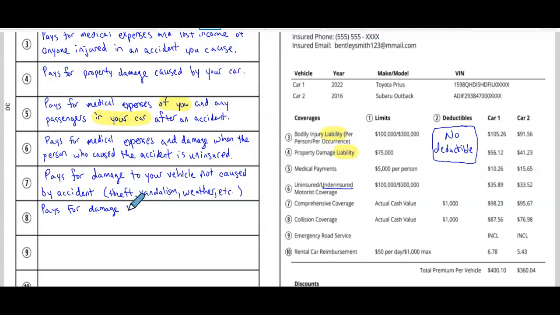To the vehicle, to your vehicle, after a collision with another car or object, and your fault.